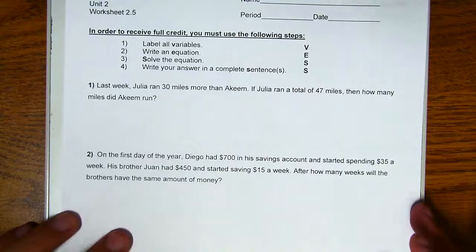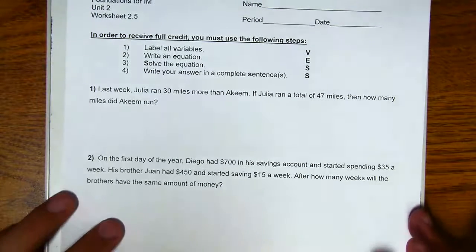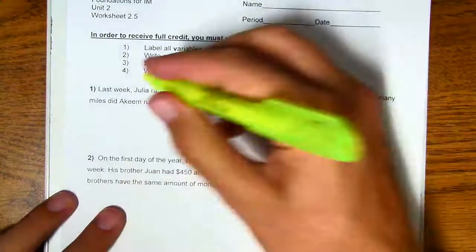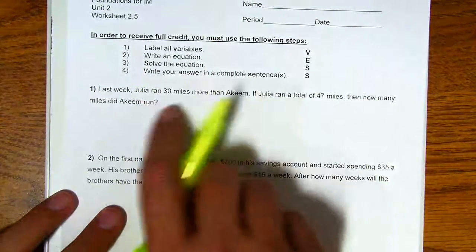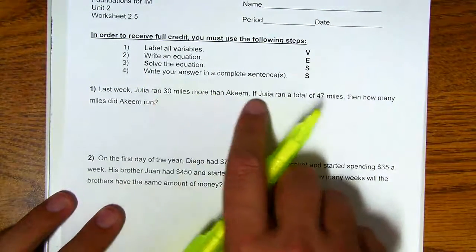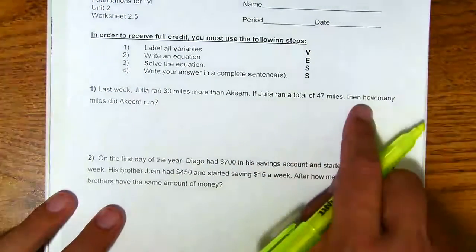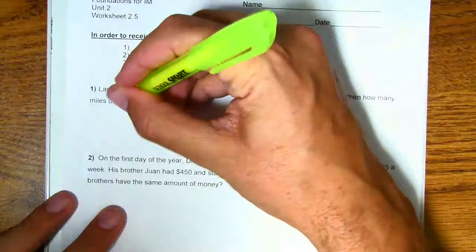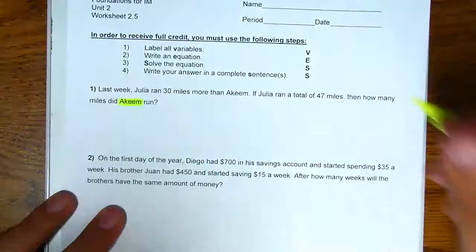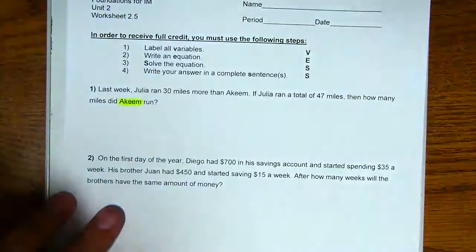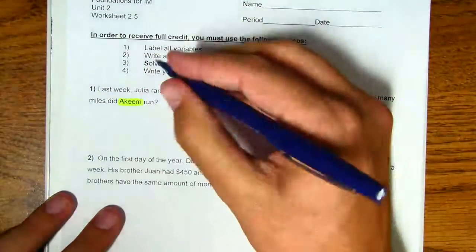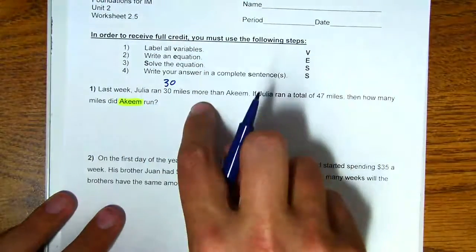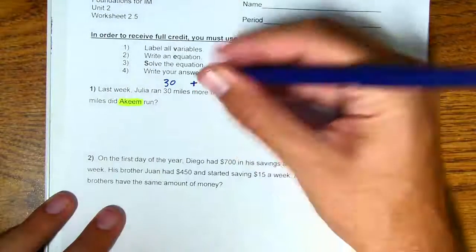So last week, Julia ran 30 miles more than Akeem. Okay. So last week we have Julia and Akeem, right? And Julia ran 30 miles more than Akeem. If Julia ran a total of 47 miles, how many miles did Akeem run? So how many miles did Akeem run? That is our question. We want to know how much Akeem ran. So let's start labeling what we know. We know that Julia ran 30 miles more than whatever Akeem ran.